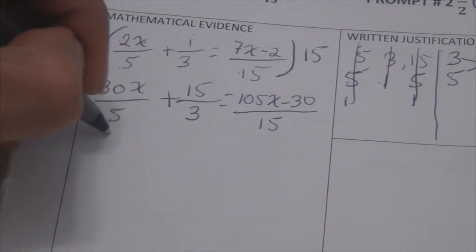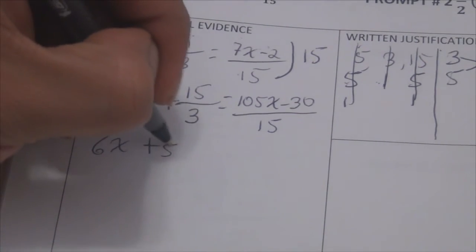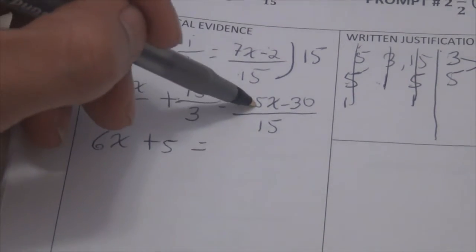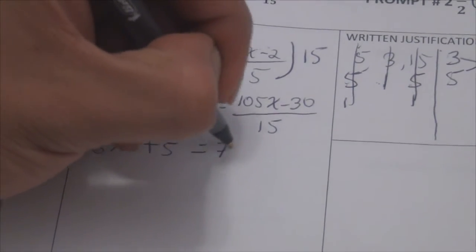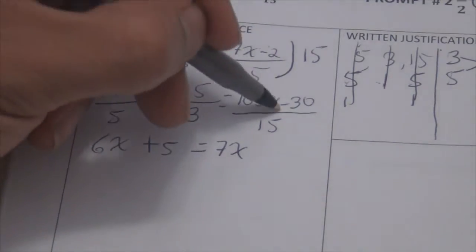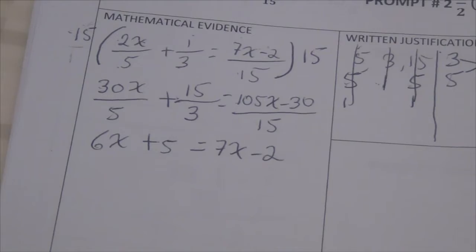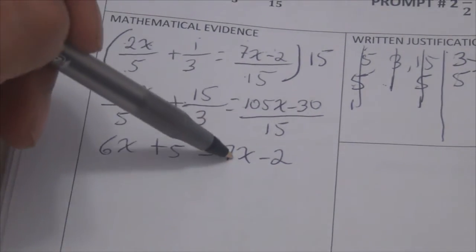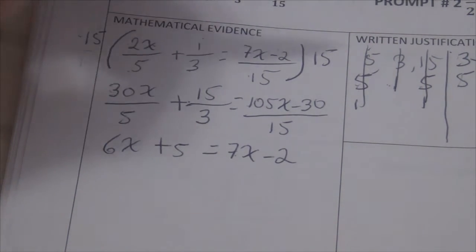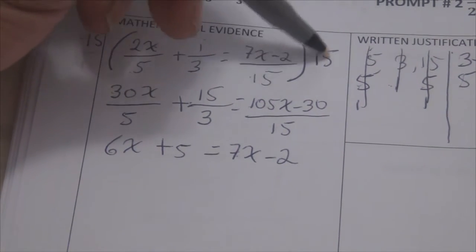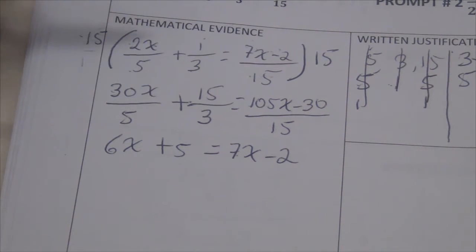30 divided by 5 is 6x. Then 15 divided by 3 is 5. And then 105x minus 30 divided by 15. 105 divided by 15 is 7. So we have 7x. And then minus 30 divided by 15 is negative 2. Okay, what do you notice? When I simplify this, I ended up with this one. Why? Remember what I said? When you multiply and divide by the same number, they cancel out. So you would have been left with 7x minus 2.